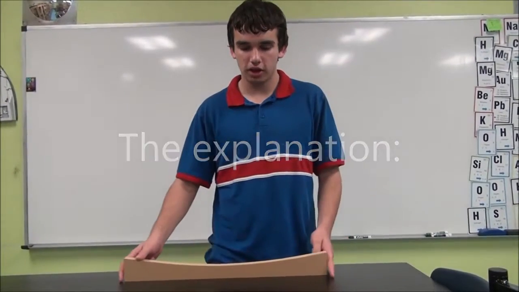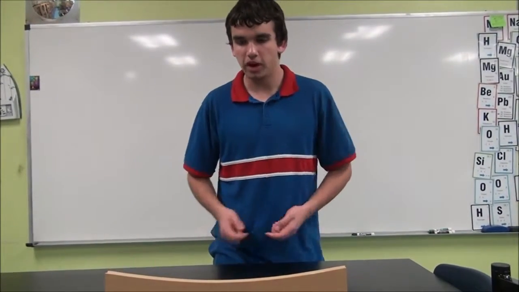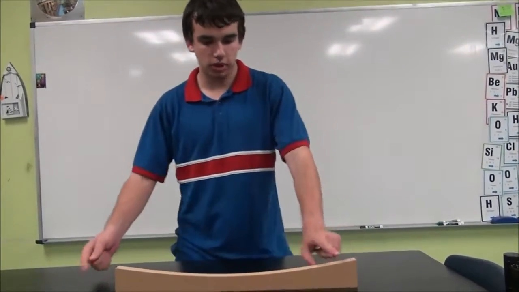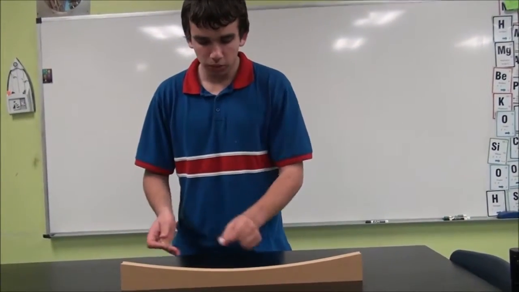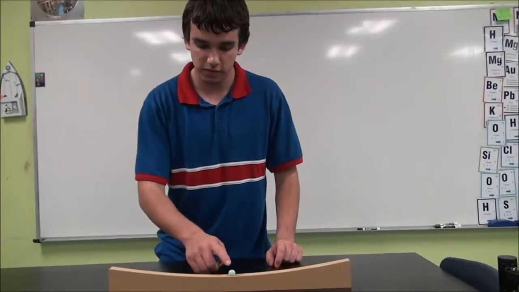Today I'll be explaining the Gauss linear accelerator. Here before you have a curved track, and it's in a parabolic shape. Now we'll demonstrate the law of conservation of energy.